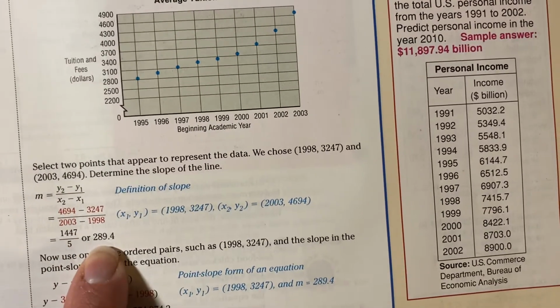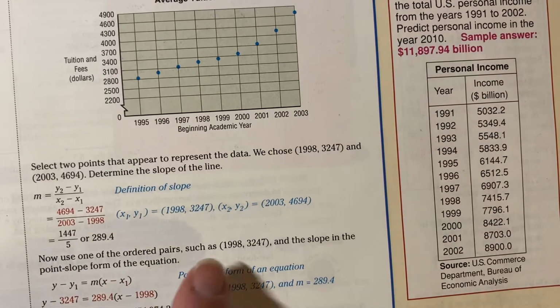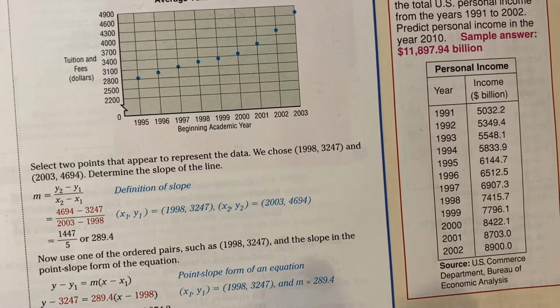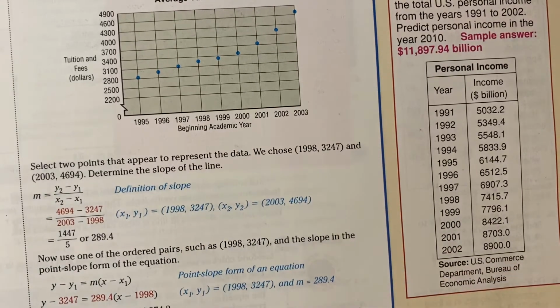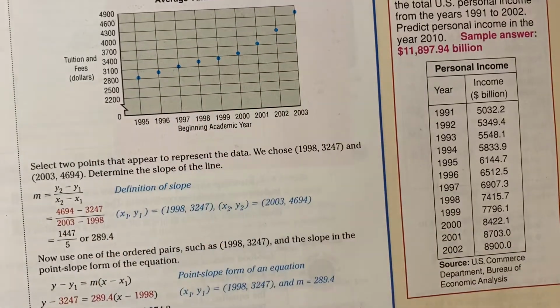Okay, so this was our slope. Then we're going to use an ordered pair to plug that in and find an equation with a b. All right, so just what we did last lesson, but now it's going to be a line of best fit. We also can do this on the calculator.